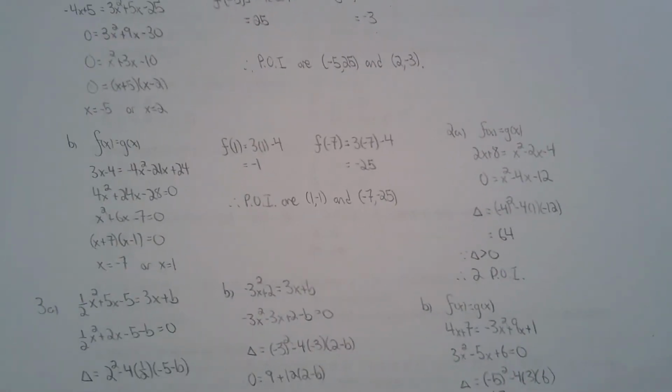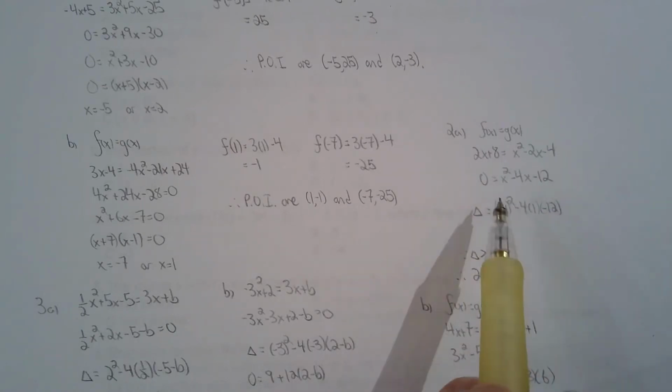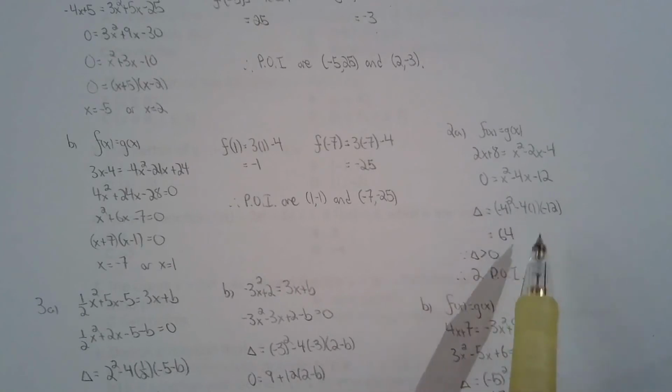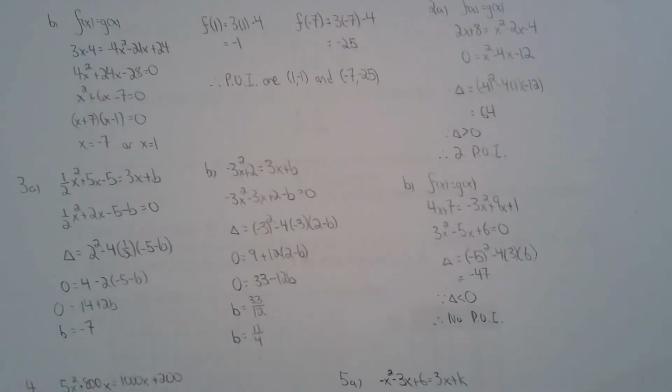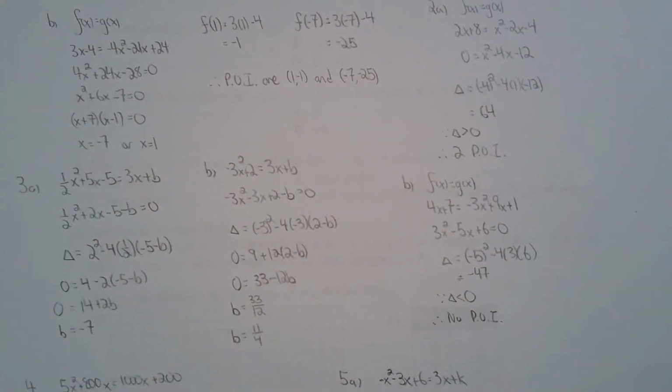Okay, what about 2? For number 2, you're trying to find out whether there's going to be one solution, two solutions, or no solutions for this linear quadratic system. So you don't have to find a solution, you have to know how many solutions there are. So set equal to 0. Instead of solving, I'm just going to use the discriminant. It's positive, so you're going to have 2 points of intersection, 2 solutions to this system. For 2b, basically the same as 2a, but this time the discriminant is less than 0, so there are no solutions to this linear quadratic system. There are no points of intersection.